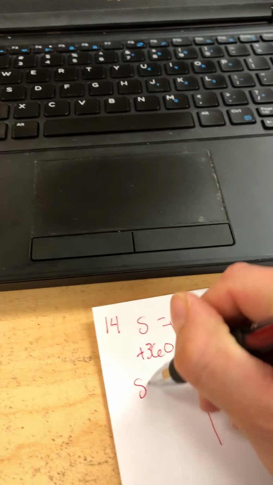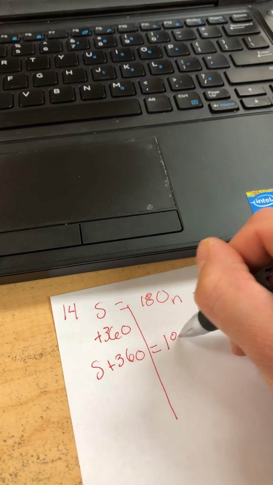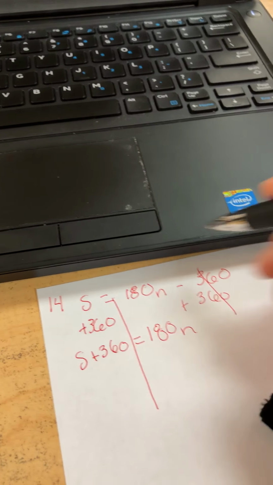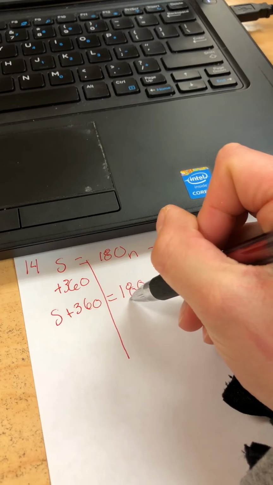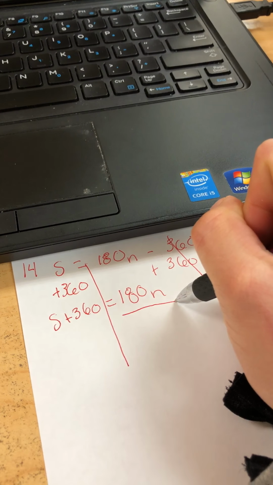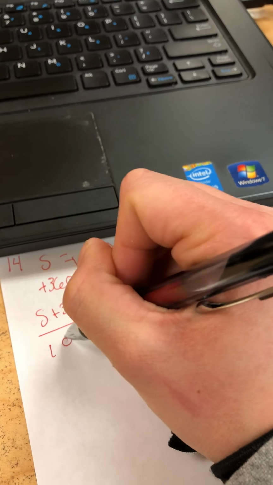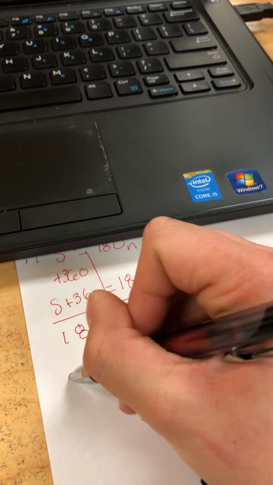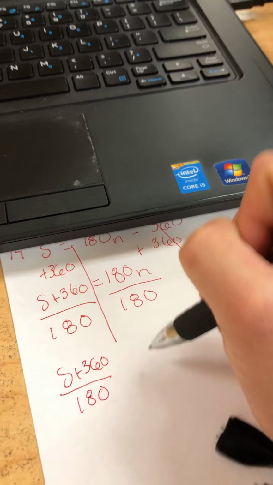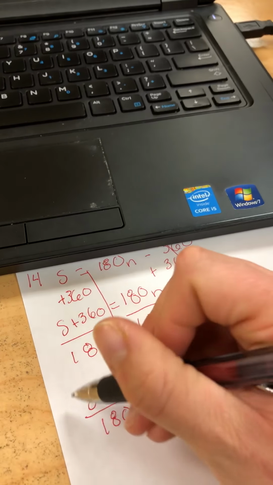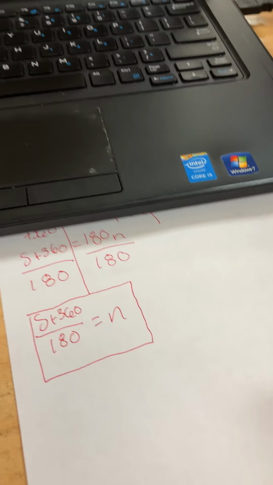And so I have S plus 360 is equal to 180n. The mathematical operation happening between 180 and n is multiplication. So in order to get that multiplication to go away, I'm going to divide. What I do to one side, I have to do to the other side. I'm going to have S plus 360 over 180 is equal to n. I know it seems silly, but your answer for these will actually be new equations.